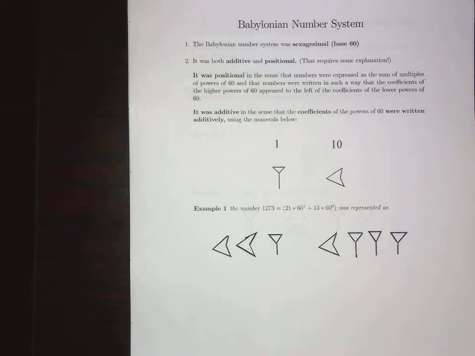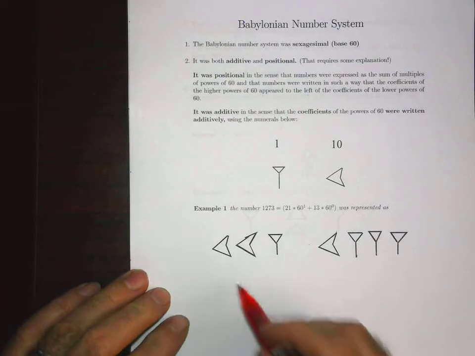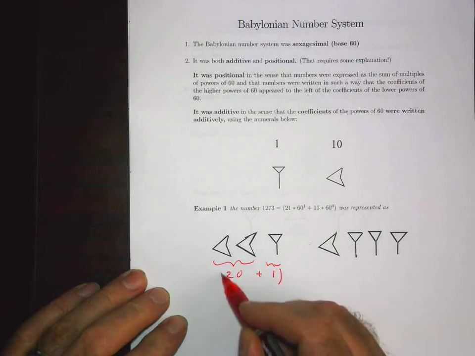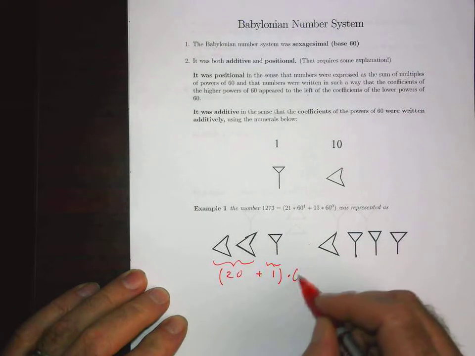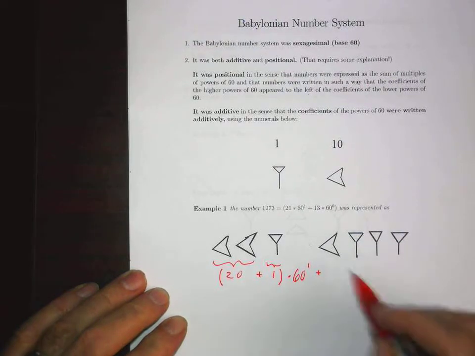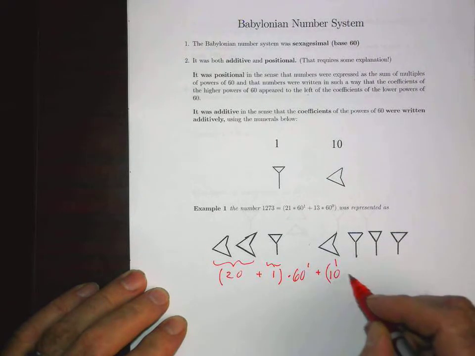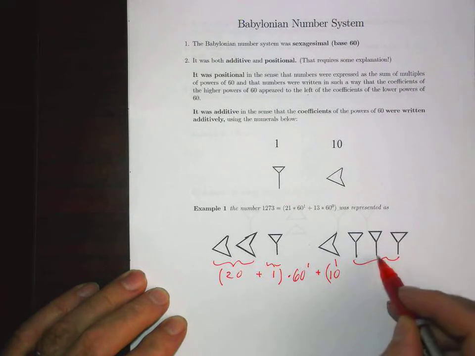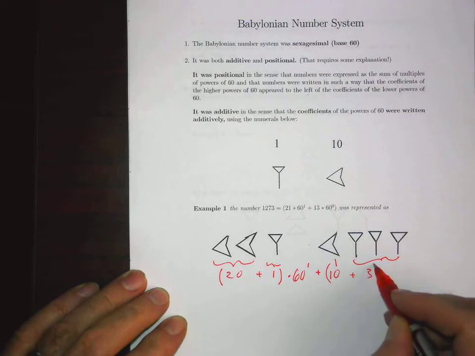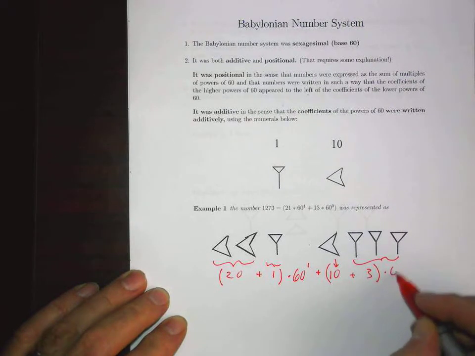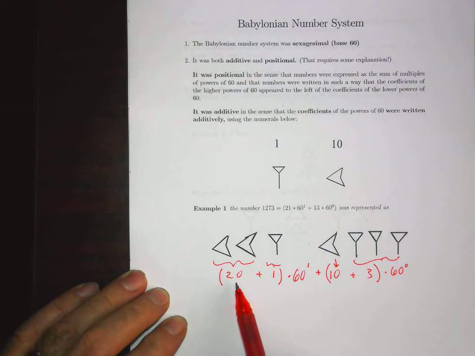So let's see how we write this using Babylonian numerals. This much is 20, and this is 1. And this would be times 60 to the first. This is 10. And we have 1 plus 1 plus 1. So this is 10 plus 3 times 60 to the 0. 20 plus 1, 21 times 60 to the first. 10 plus 3, 13 times 60 to the 0.